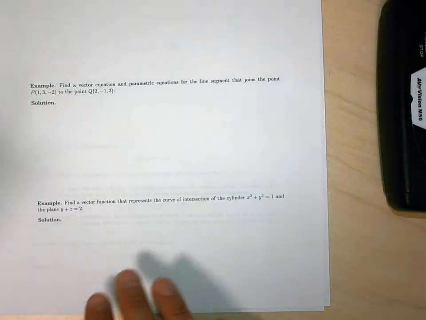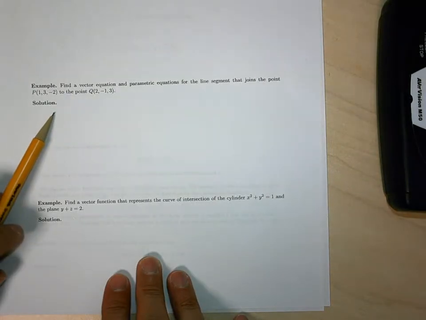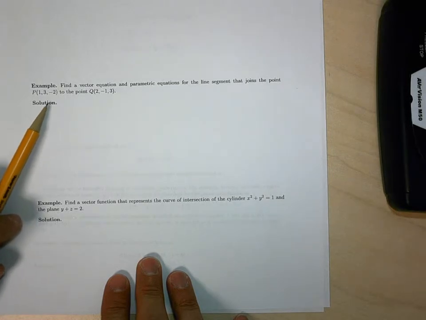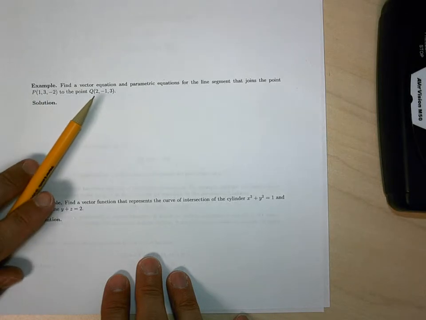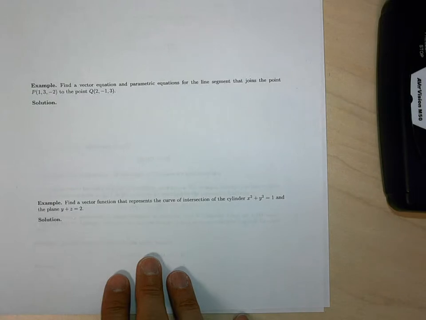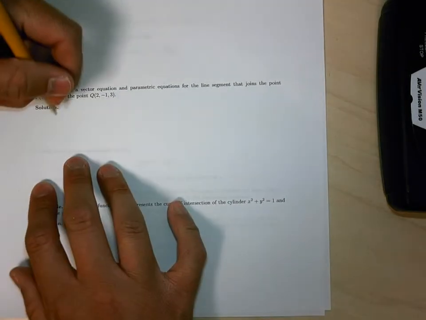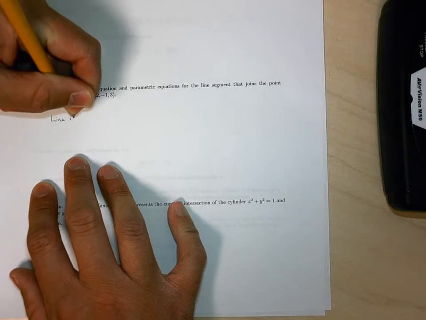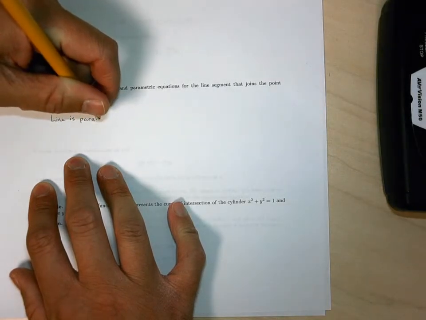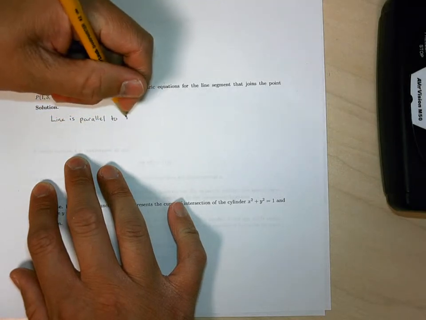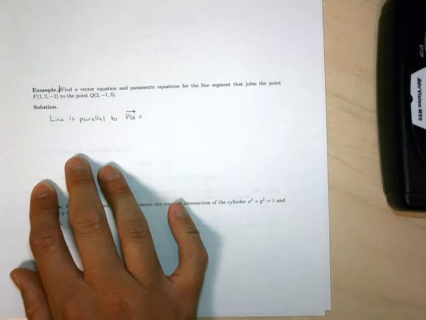So in this example, the next one in class that we didn't do, we're finding a vector equation and parametric equations for the line segment that joins the point P, 1, 3, negative 2, to the point Q, 2, negative 1, 3. When we talk about finding the equation of a line, what we're interested in is a point it passes through, and we have two of them, and a vector to which it's parallel. So our line is parallel to the vector PQ.